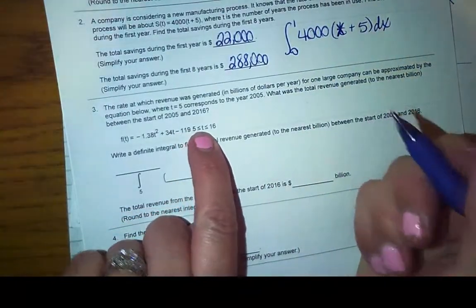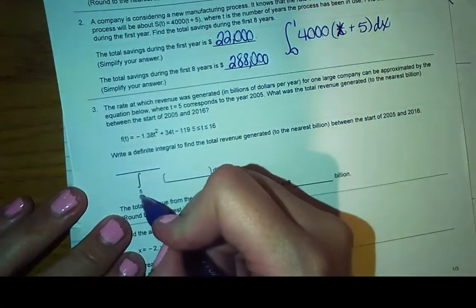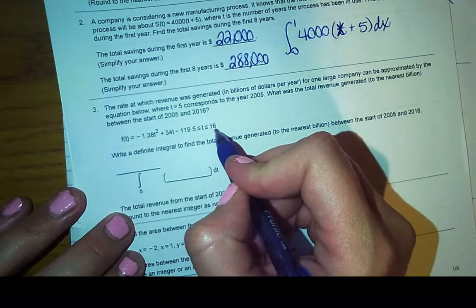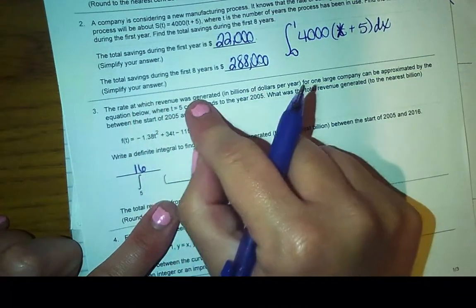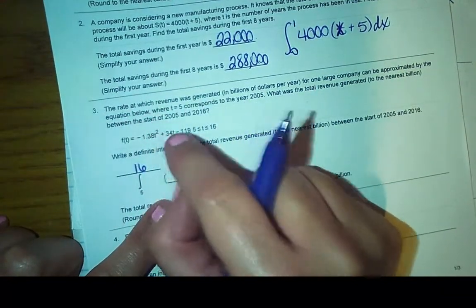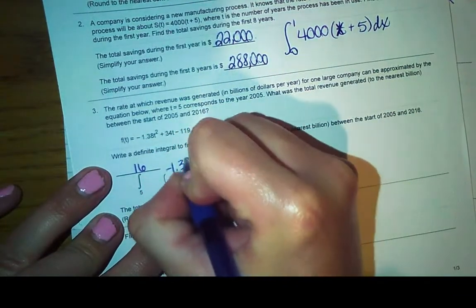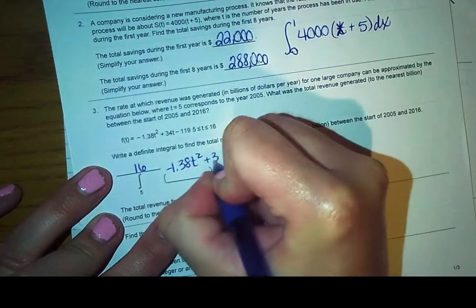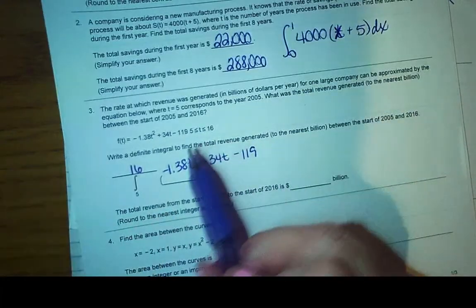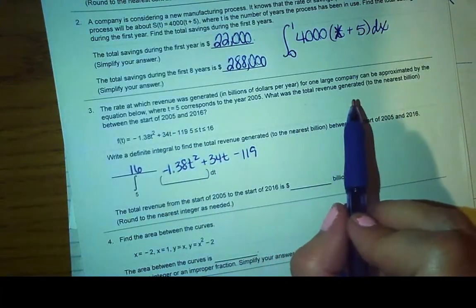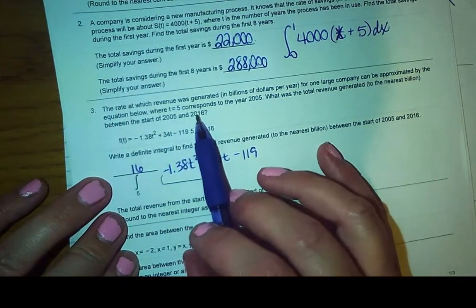All right, so my t value is between 5 and 16. They gave me a partial, so my lower limit of integration is 5. Well, what's the upper limit? It's 16. What is my function? The rate at which revenue is generated can be approximated by this equation, so that is your derivative. We've got negative 1.38 t squared plus 34t minus 119 dt. What's the total revenue generated to the nearest billion between the start of 2005 and 2016?